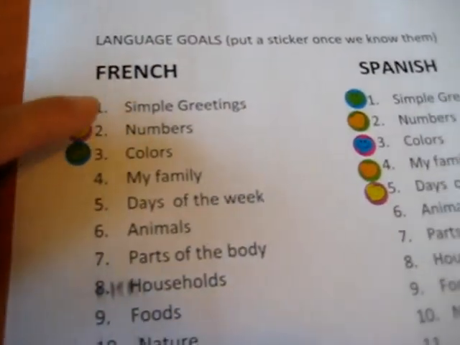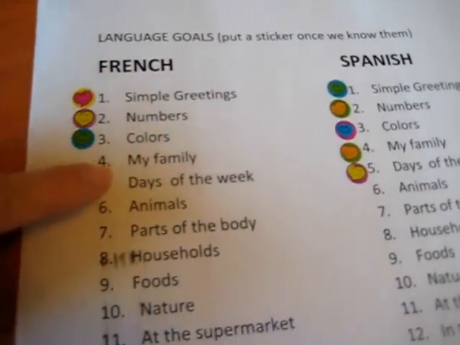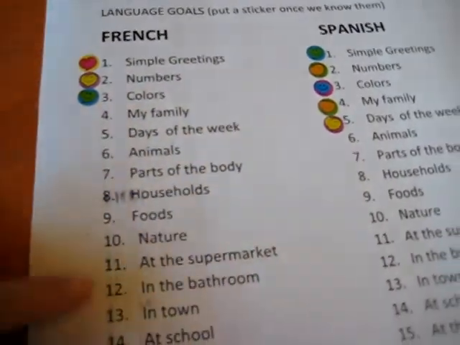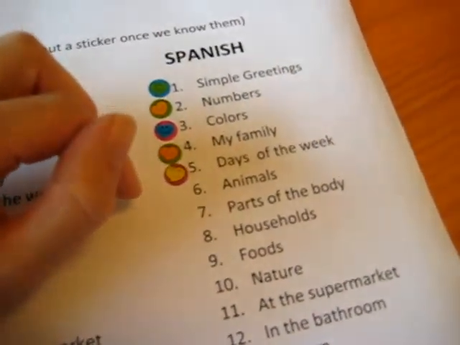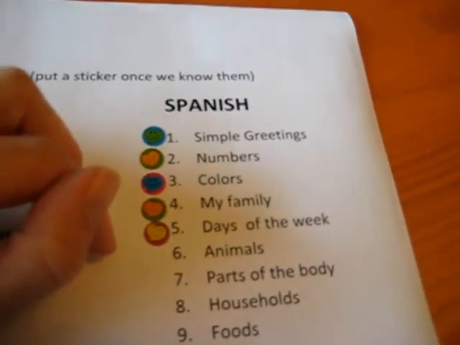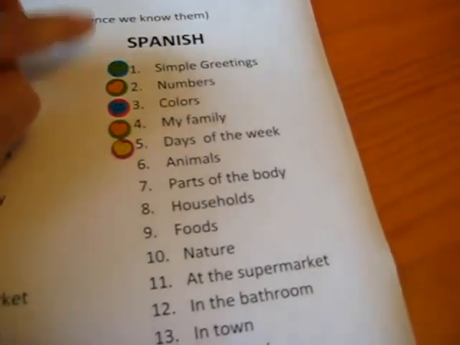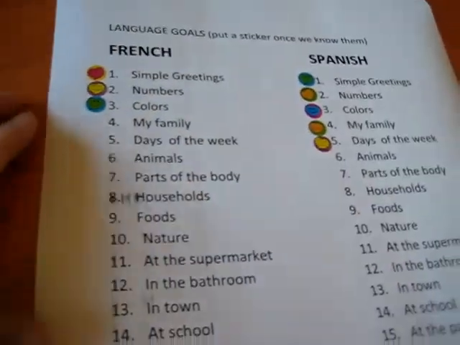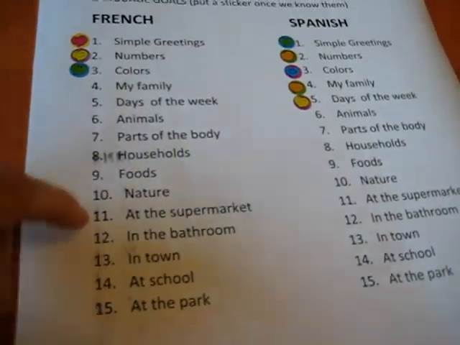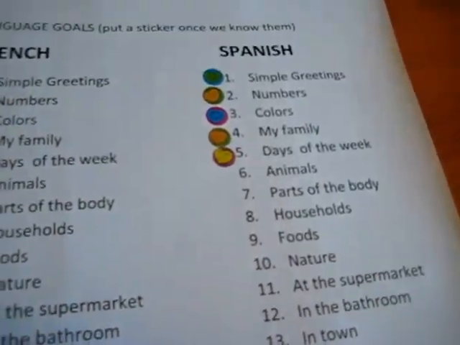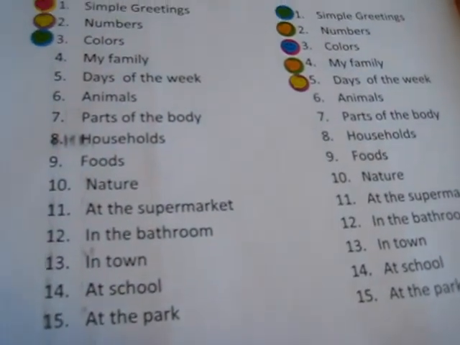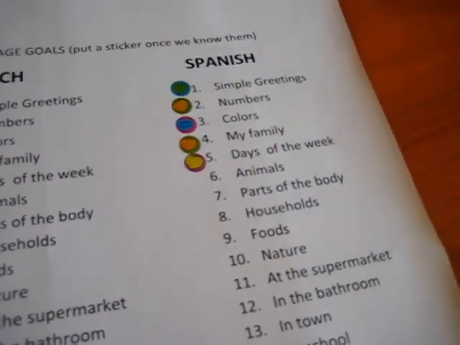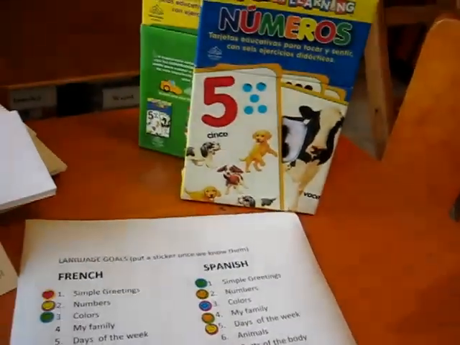For example, simple greetings, numbers, colors, my family, days of the week. And they get to put a sticker on once they know them by heart fluently. I can ask them and they know it without hesitation. So that's some encouragement as well. And at the end of each one, we get a little special snack together. So they really enjoy that, and it helps them to look forward to learning a new topic in languages.